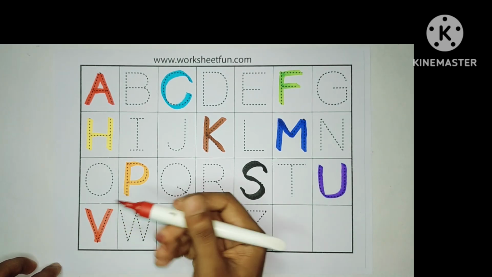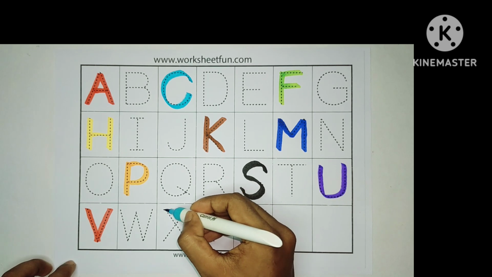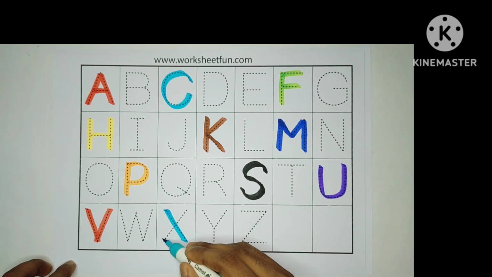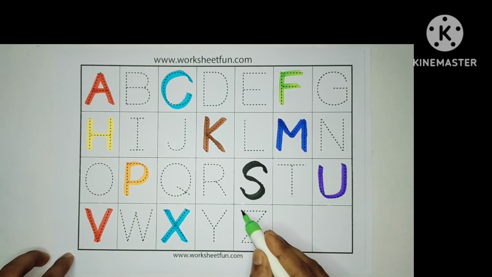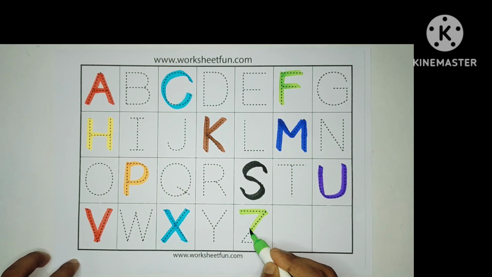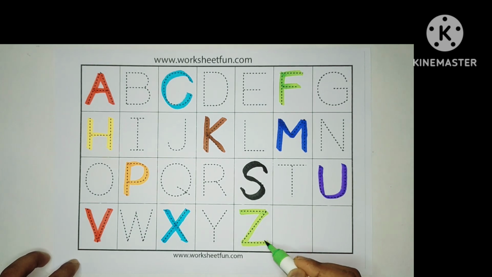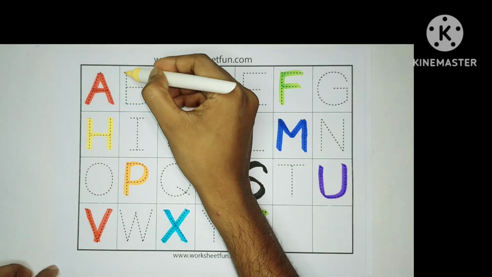V. Sky blue color. X. Green color. Z. Yellow color. B.